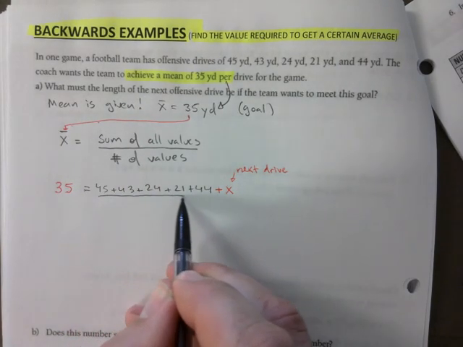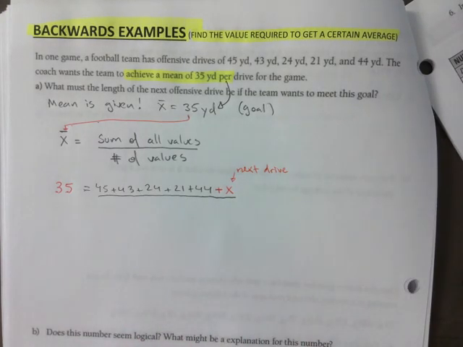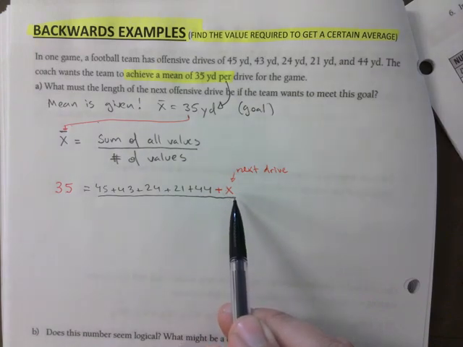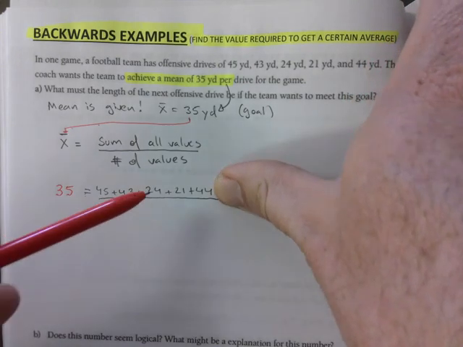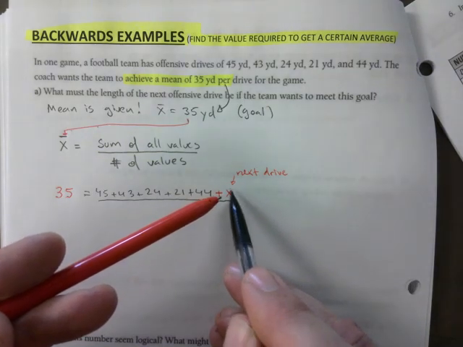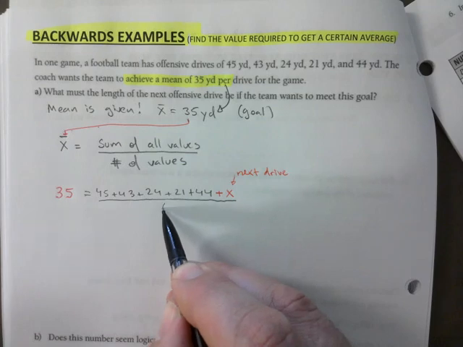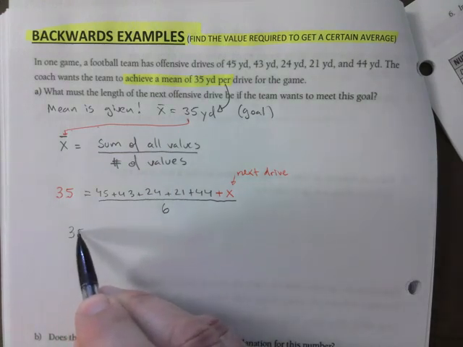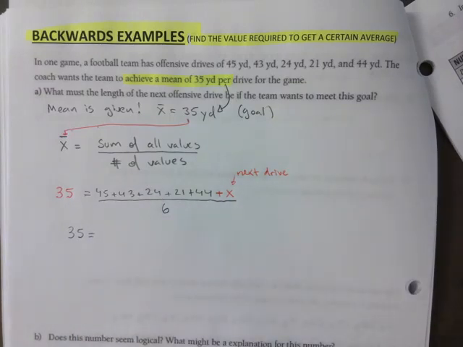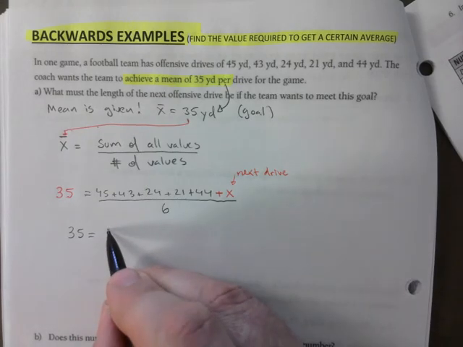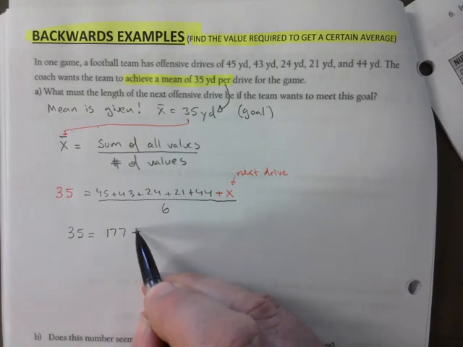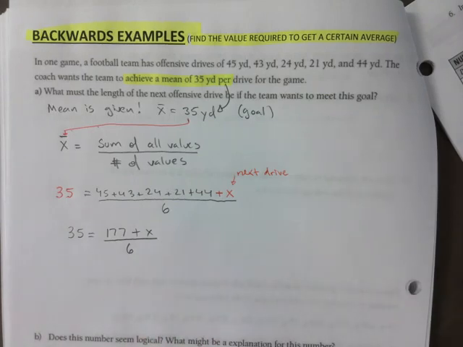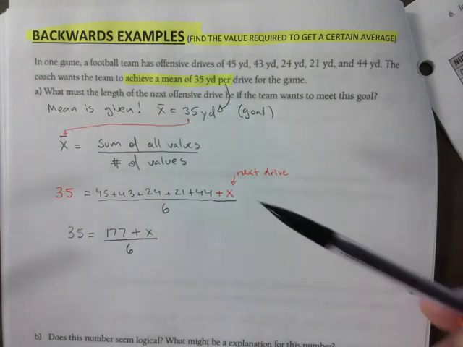Divided by, what are we going to divide this by? 5 or 6? How many values are we adding? It's 6. So we had 5 drives. Now you're asking, hey, if I do another drive, what must that be to get this average? So we have 6 here. So clean it up. 35 is equal to, let's add this up. I'm pretending to add it up in my head, right? 177. He's so good, right? How did he do it? I have my answer right in front of me here. Divided by 6. So that's kind of where you want to get to. Pretty soon you're going to go straight to here anyways.